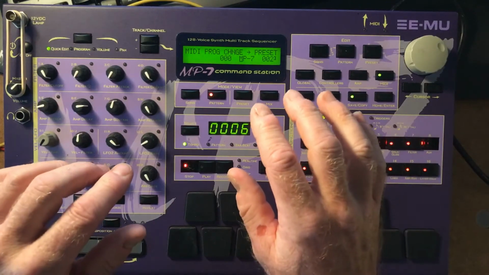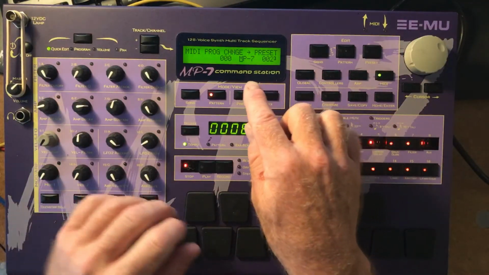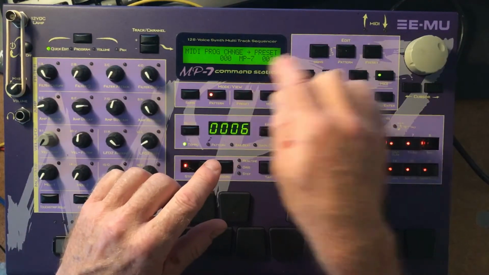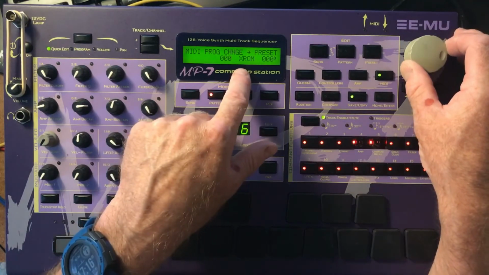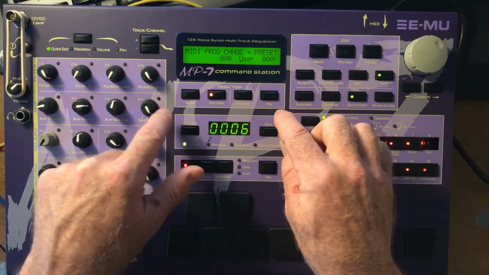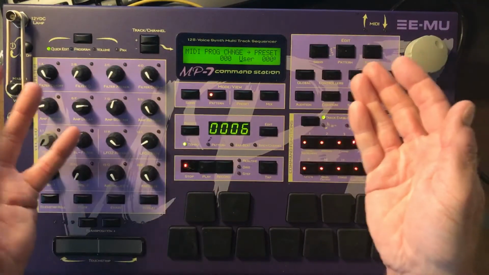So on your keyboard, the MK6, you may be able to set it so that this works, because as far as I know, this will only change to the sound ROMs you have installed in your MK6.